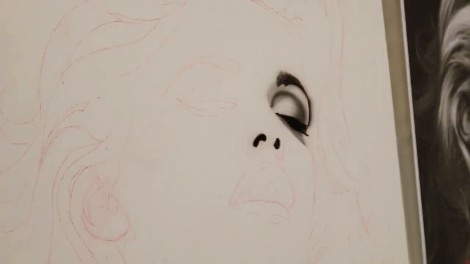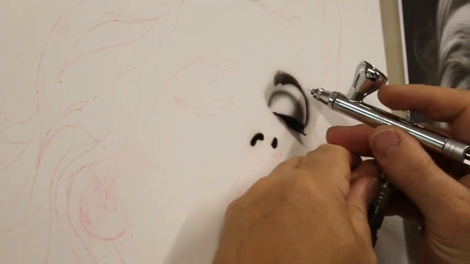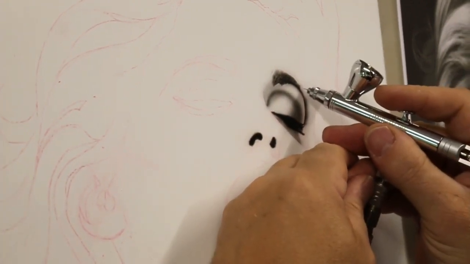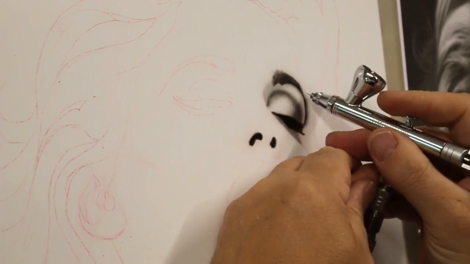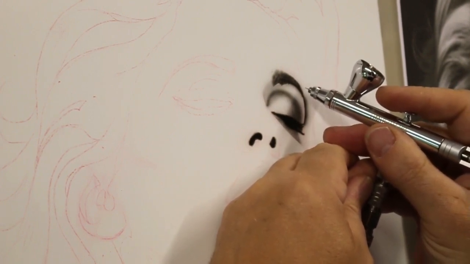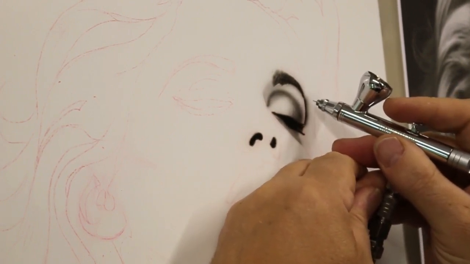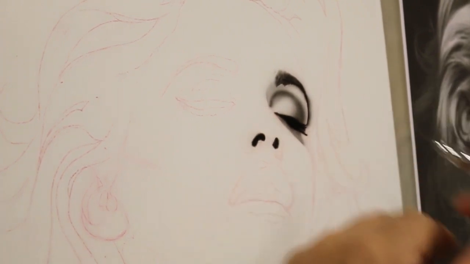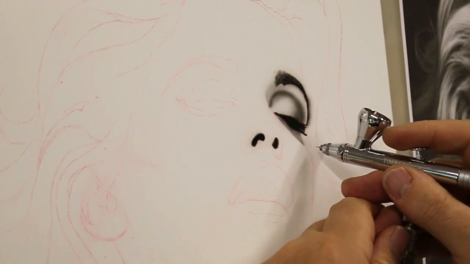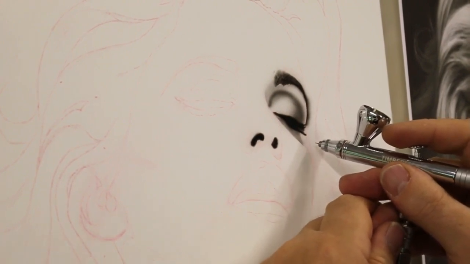Show the outline of the eye. Just going to bring that up a little straighter. And there's a bit of darkness in here.